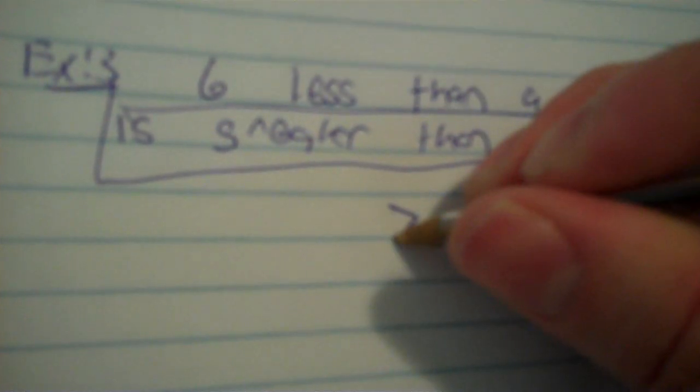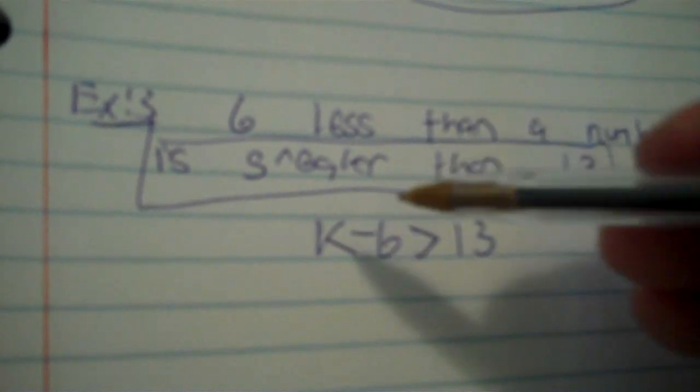Is greater than, that's that symbol right there, greater than 13. Now I put K, but K's got an operation with it. 6 less would mean -6, okay? So K -6. Put the -6 after the K, please, because minus, you have to write that in the proper order, the variable and then the number.